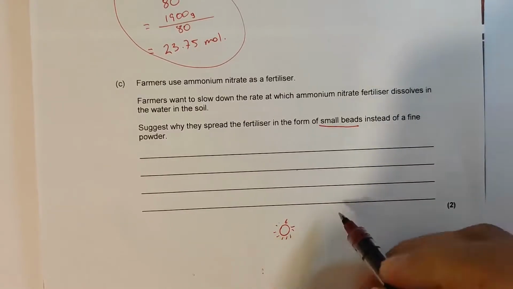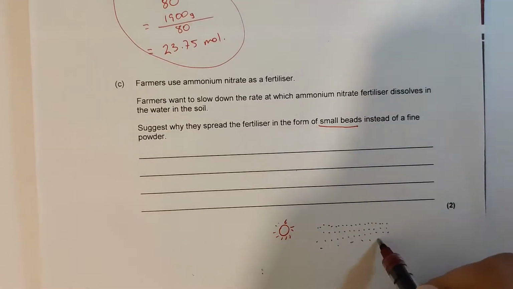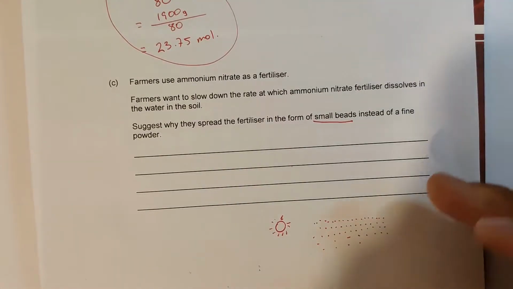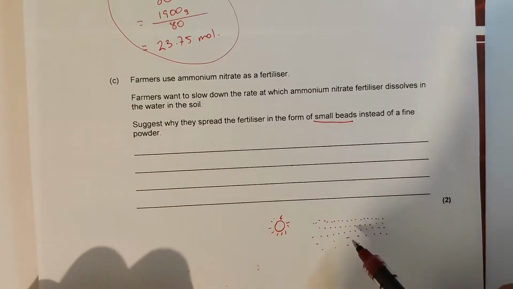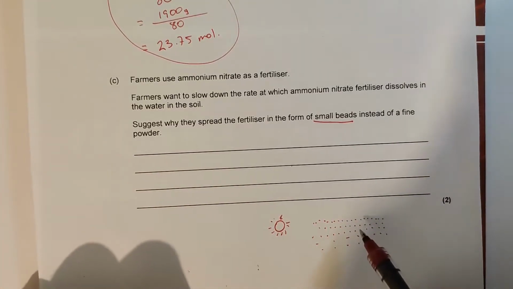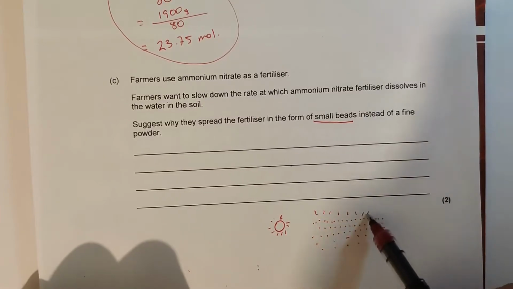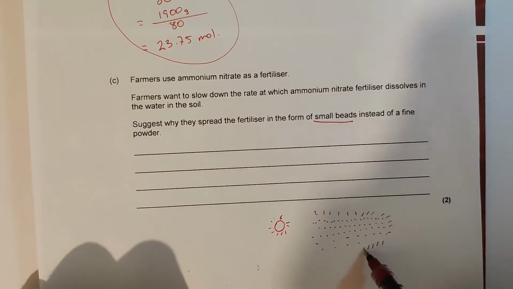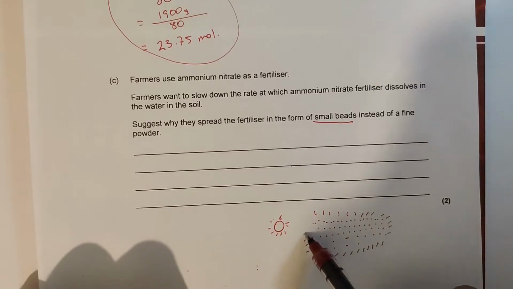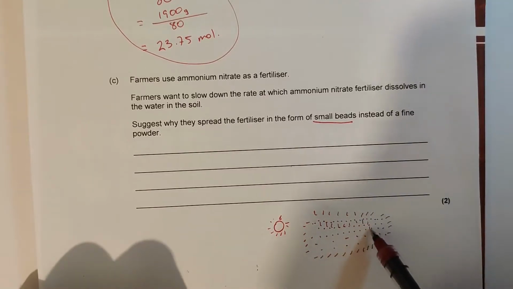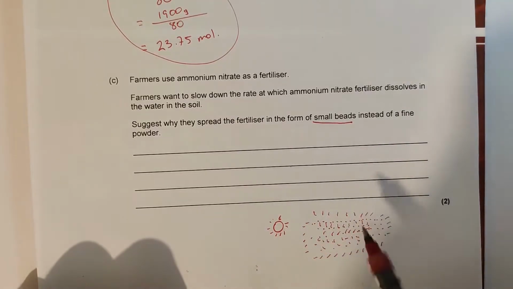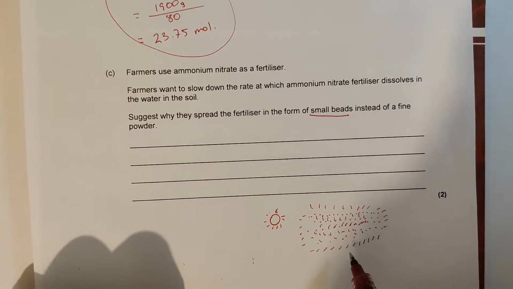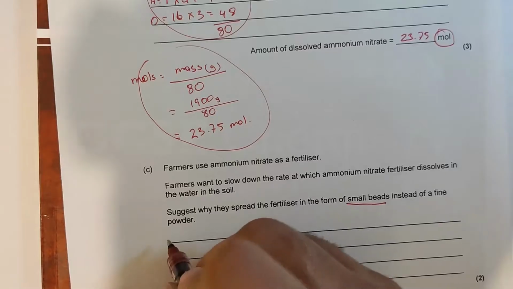Okay, but if you turn that into dust, you can very easily bundle it together and fit it into that circle. That means it has a larger surface area, and these things here can actually dissolve a lot faster. So if they add the ammonium nitrate in the shape of a powder, it's going to react a lot faster with the water in the soil than if you add a bead, because the bead has less surface area.